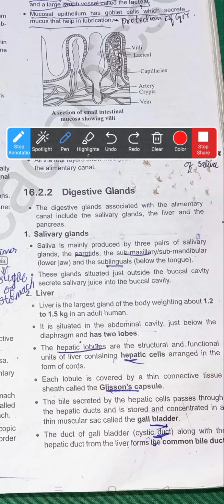What is the main function of the salivary gland? It secretes saliva into the buccal cavity or the oral cavity. There are three pairs of salivary glands. The first pair is the parotid gland, which is present below the external ear. The next one is the submaxillary, also called the submandibular gland, which is present below the jaw. The last one is the sublingual. Lingual is nothing but the tongue, so it is present below the tongue.